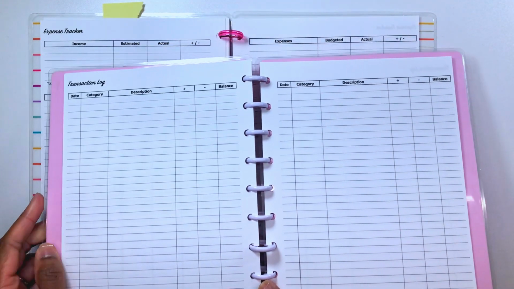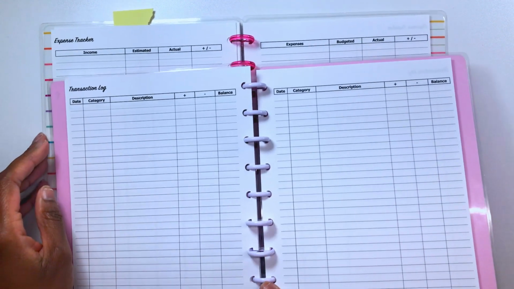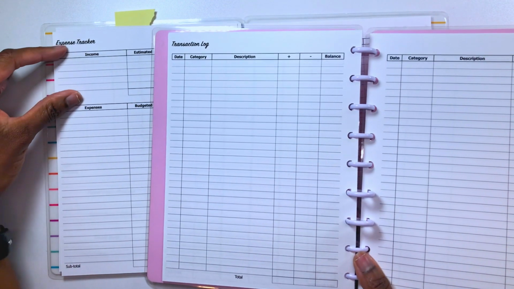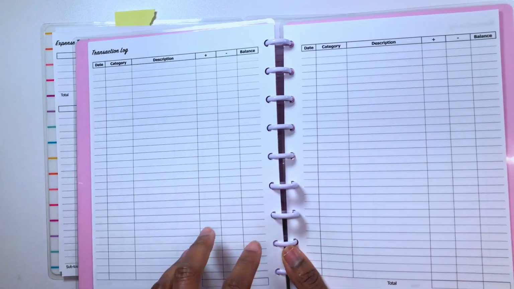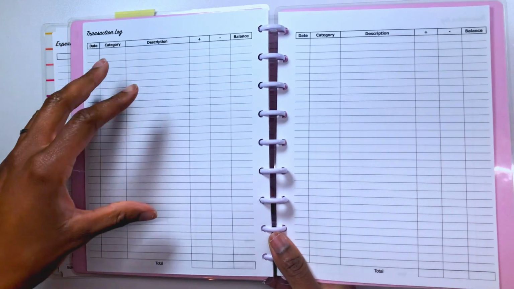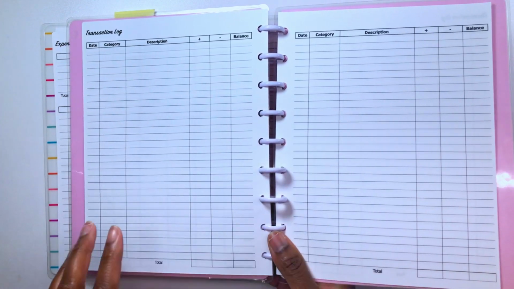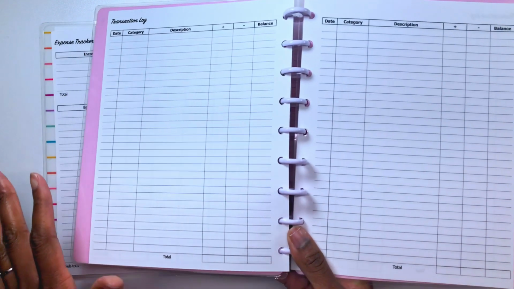So the difference between the expense tracker and the transaction log is you can see the columns right here. There is no income portion and there is no expenses portion. It's all just one running log, or however you want to use it. Just in case you want to use one transaction log per week, this could be like your week 1, week 2, and then so on and so forth.